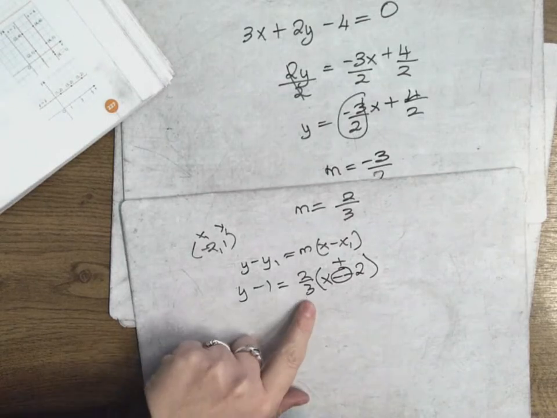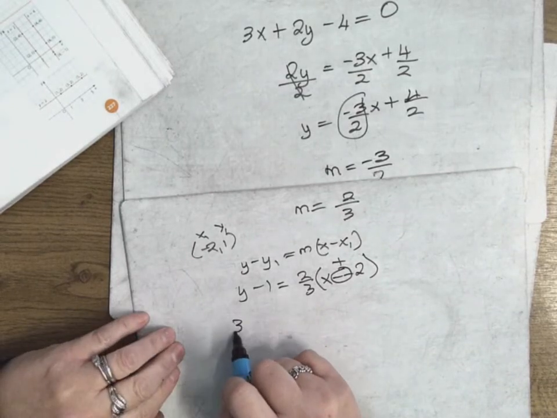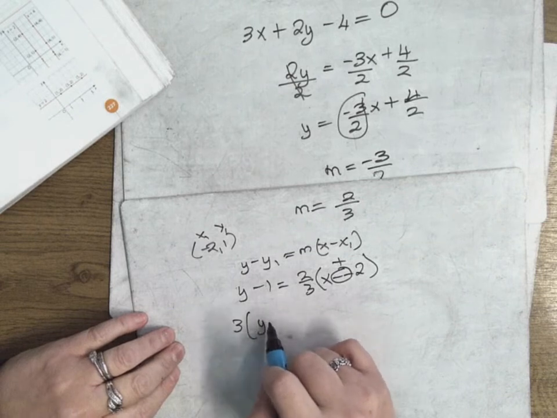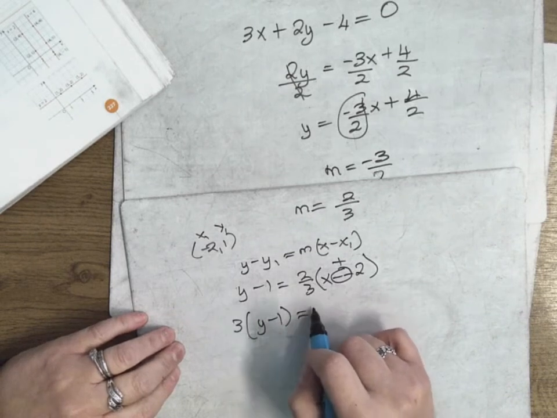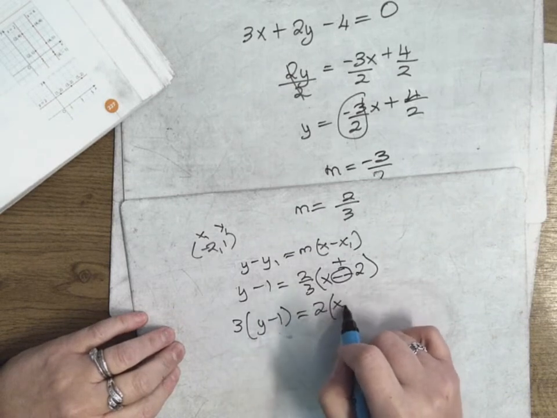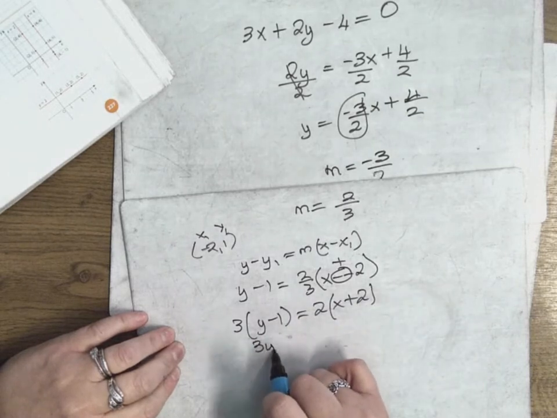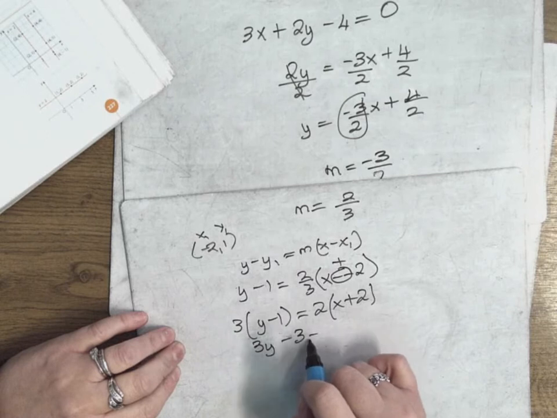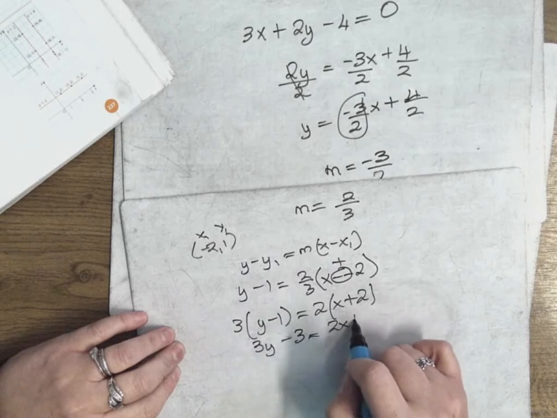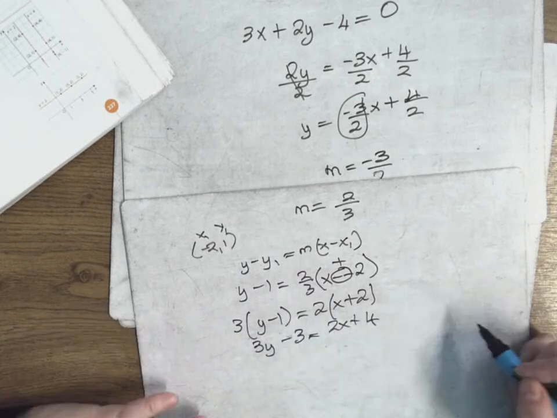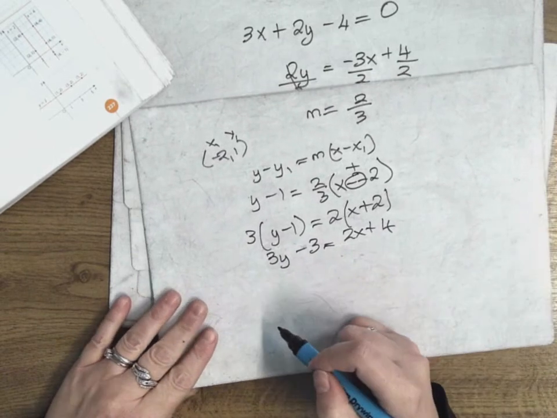Yeah, you bring what's underneath the line, which is the 3, and you multiply up top by 3 here. Equals 2 bracket x plus 2. Multiply out, you get 3y minus 3 equals 2x plus 4. Everything to the left, x term goes first. Does it matter?